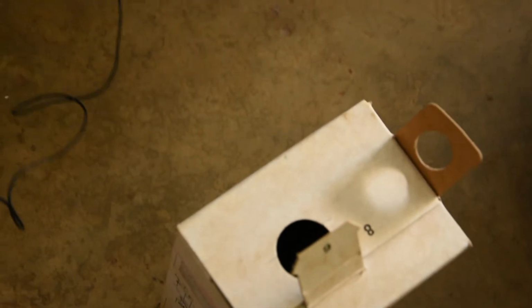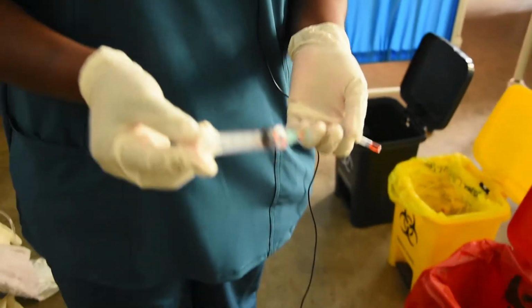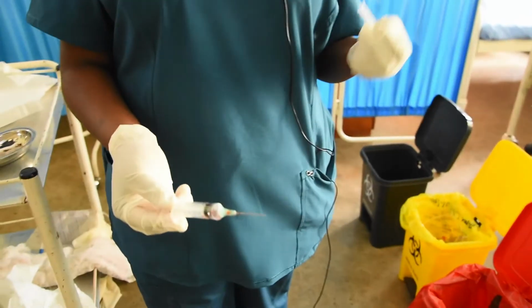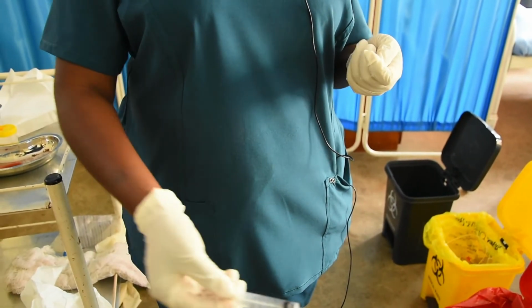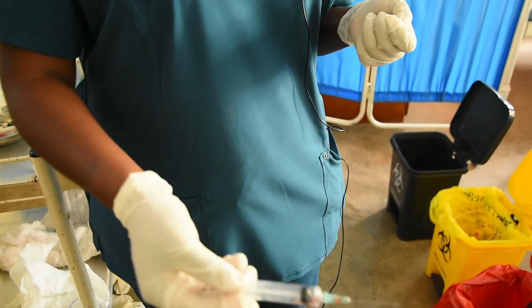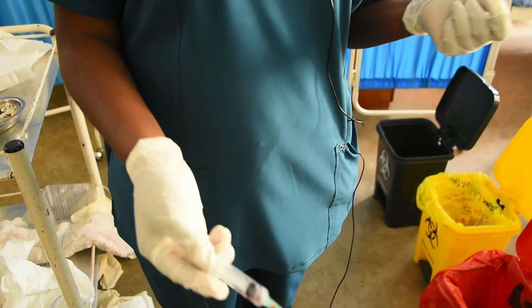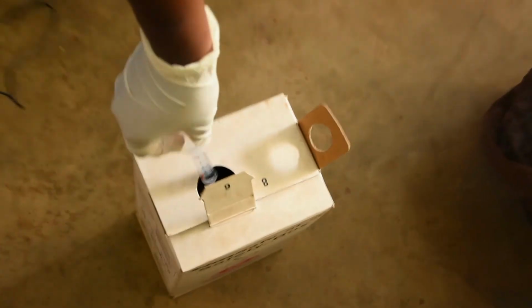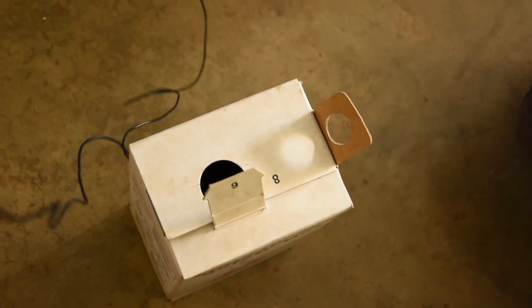For example, you have drawn blood from a patient and you have the syringe with you. Remember, you have a cap of this needle. Do not recap, because that is going to expose you to needle stick injuries. So you're going to take it straight into the safety box.